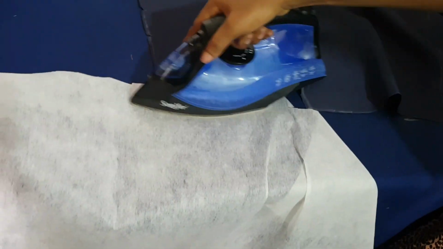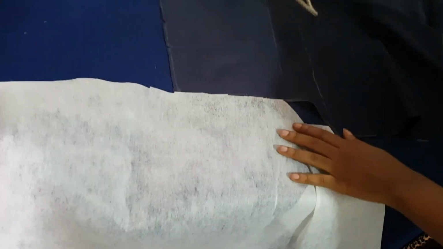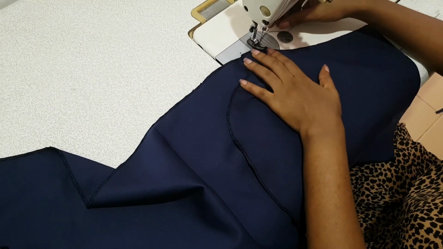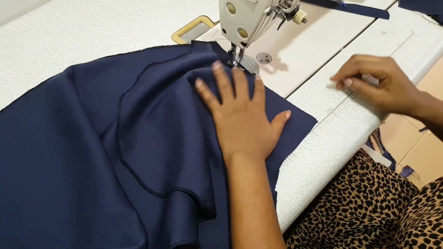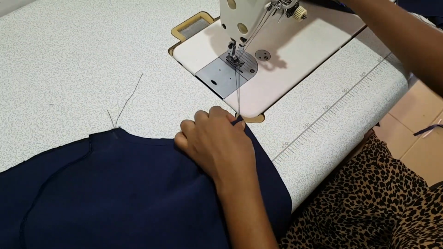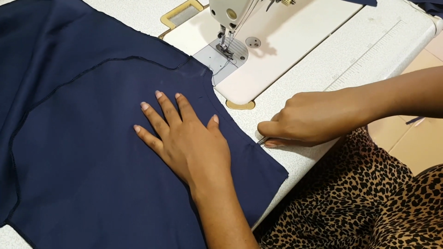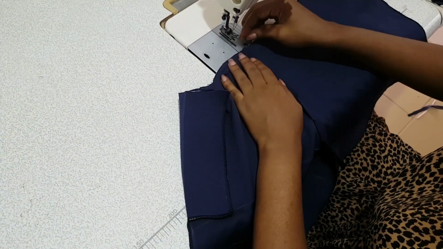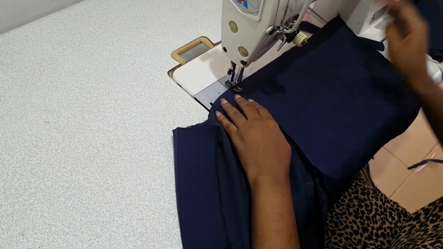Okay, so this is how we are going to do the pockets I was talking about. You lay the pocket on the front piece of the trousers, and then you sew that curve. After you sew the curve, you just notch the curve so that it will be more relaxed. Then you top stitch that area you just sewed. You top stitch on the pocket piece, not on the trouser, on the pocket side. You top stitch on it.